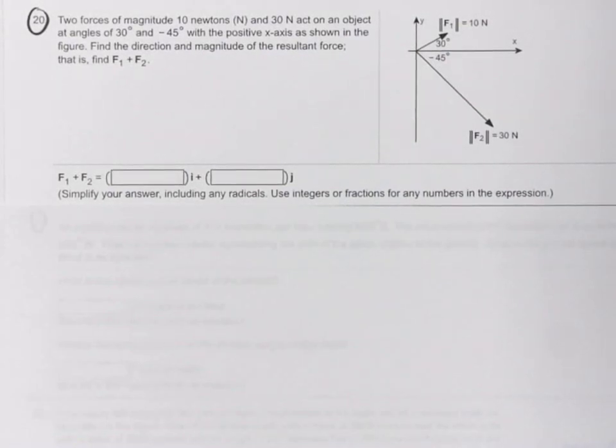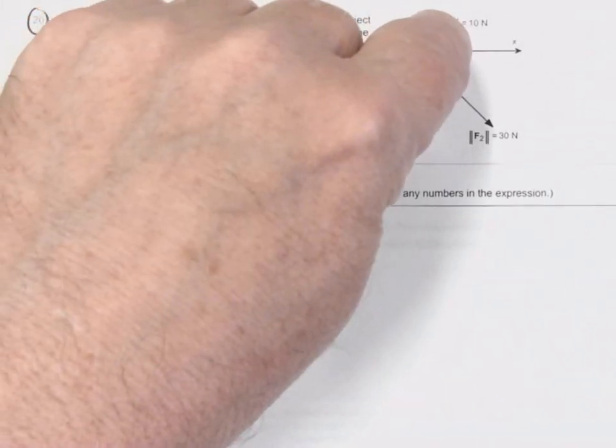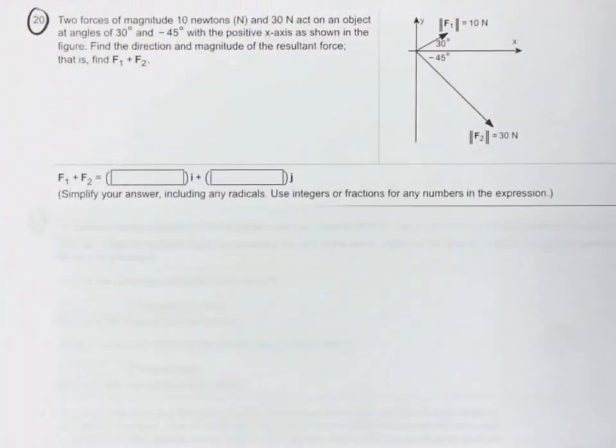We cannot add vectors together when they're in the form of magnitude and direction. The only way we can add vectors together is if the vectors are in the IJ form. So we're going to have to take vector F1, convert it to IJ, take vector F2 and convert it to IJ, and then we can add them, and that should be the answer.